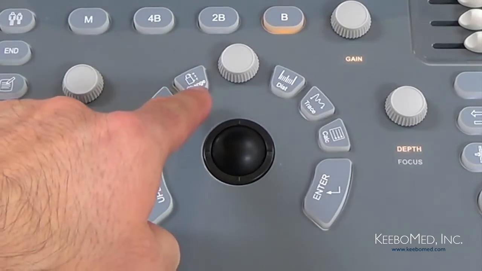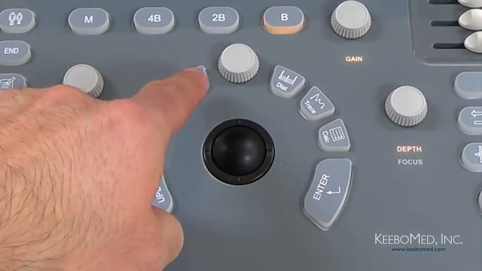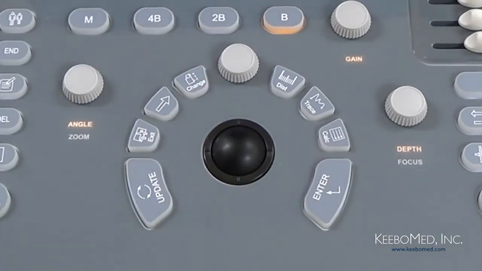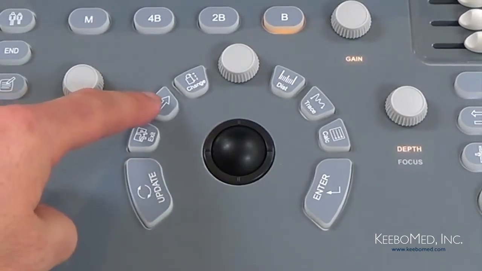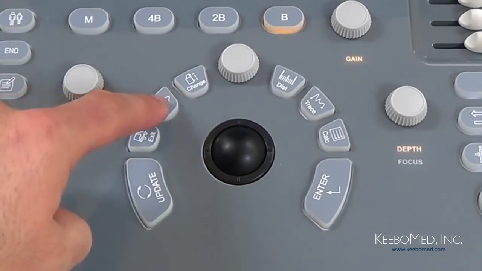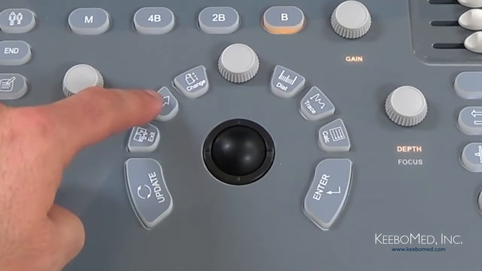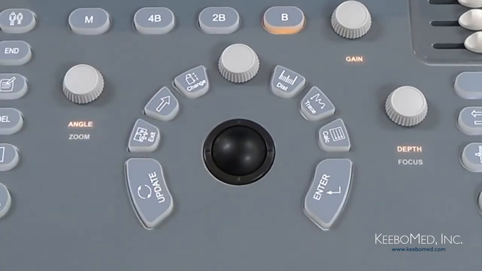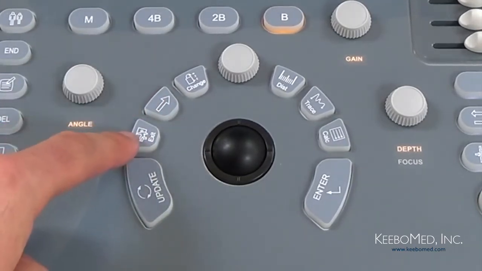Next to the knob here we have the Change key. This key is used to change between menus. Then we have the Cursor key, which looks like an arrow. By pressing this it will show or hide the cursor on the screen. Then we have the Exit key. Press this key at any time to exit menus and measurements, and then return to the main imaging screen.